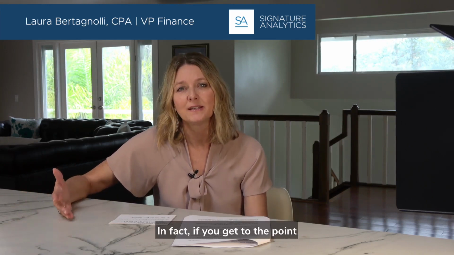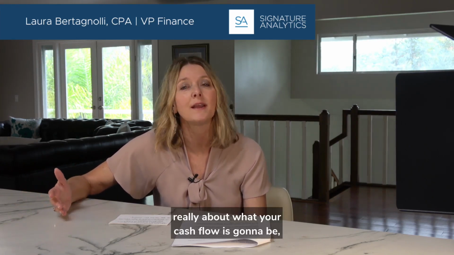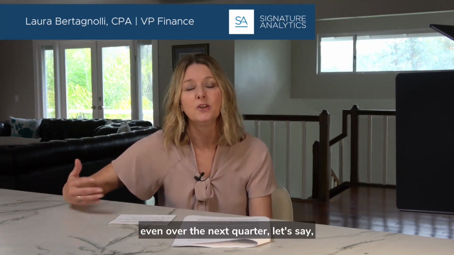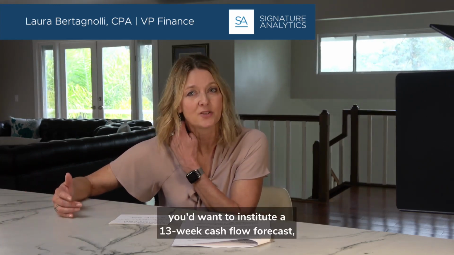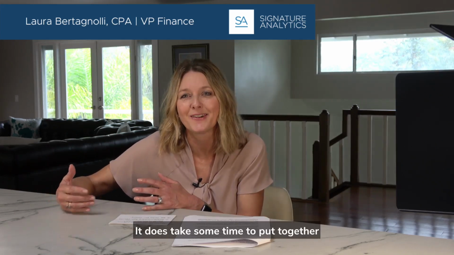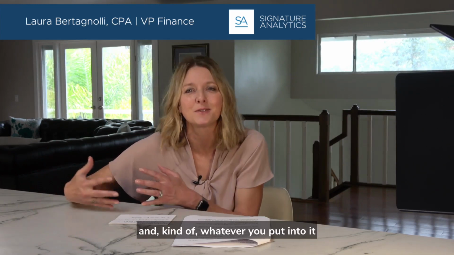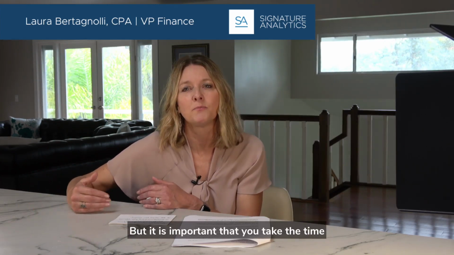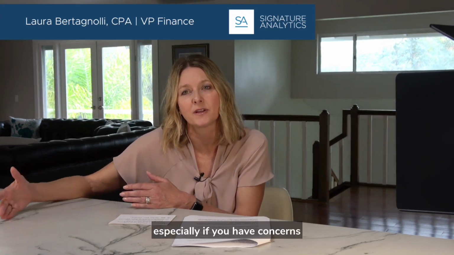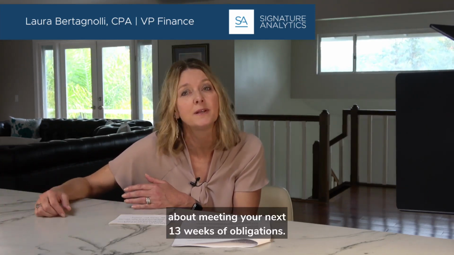In fact, if you get to the point where you're really concerned about what your cash flow is going to be even over the next quarter, let's say, you'd want to institute a 13-week cash flow forecast, which is more in depth. It does take some time to put together, and whatever you put into it is what you're going to get out of it. But it is important that you take the time and effort to do that, especially if you have concerns about meeting your next 13 weeks of obligations.